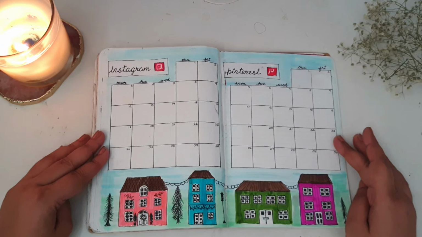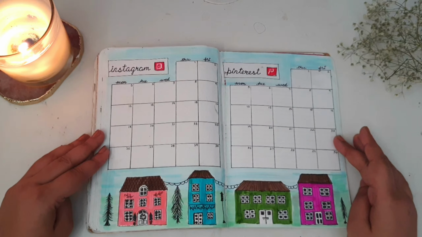This by far has been my favorite spread. I mean, it looks so colorful and bright. It really makes me happy to see this. So essentially in this page I'm tracking my Instagram posts and Pinterest posts.